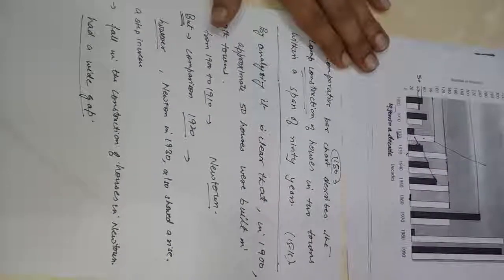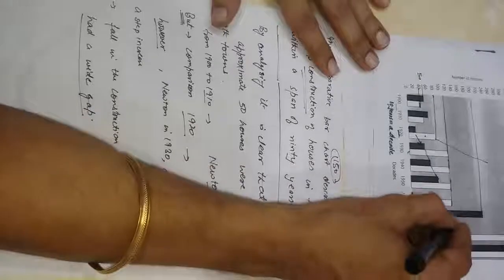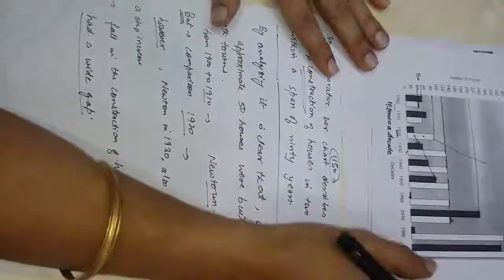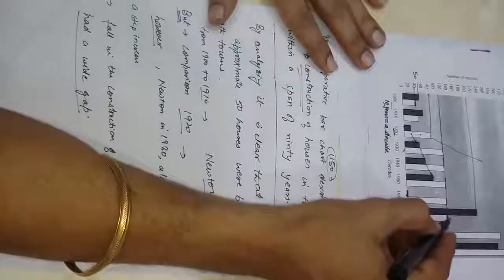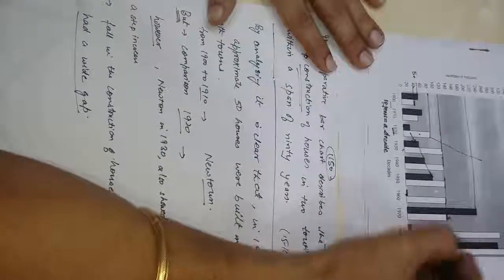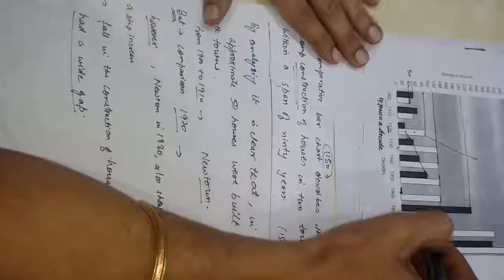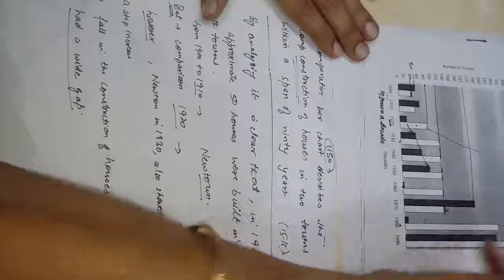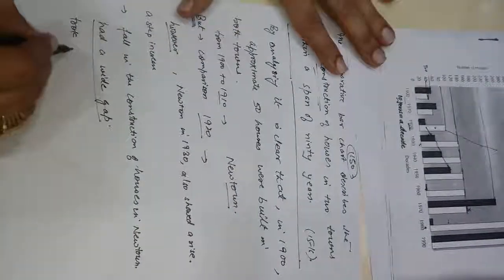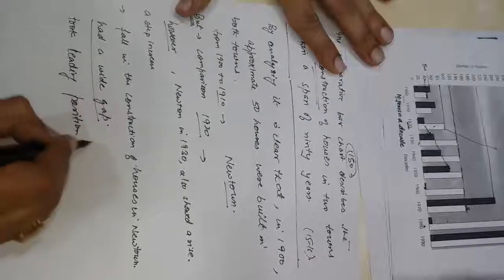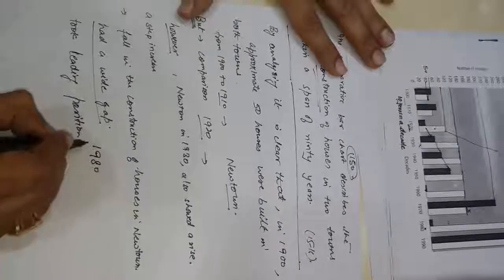So here, fine. No need to explain this one, because it's an almost constant level, so no need, right? We can drop this also, but we can say this one, Newtown, the number of houses increased to 200. Now I want to say that in 1980 again this town took the leading position in construction. I am in the year 1980.